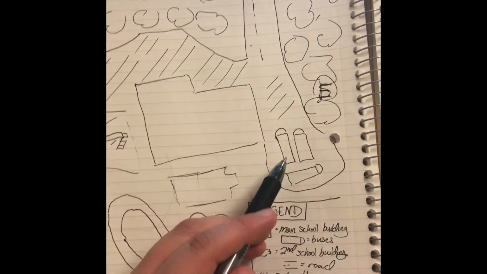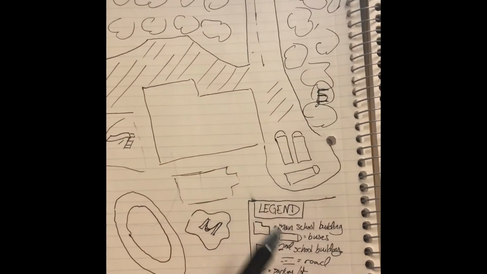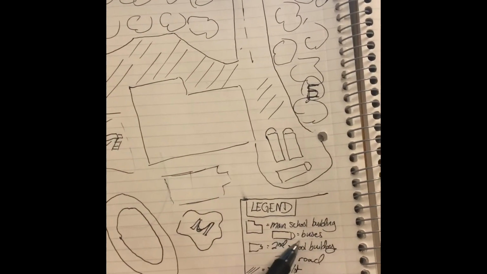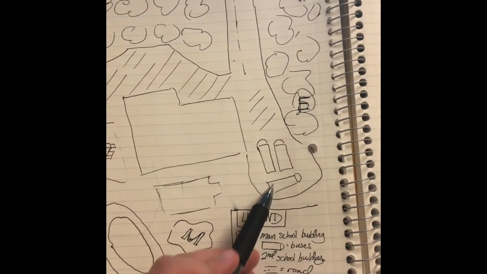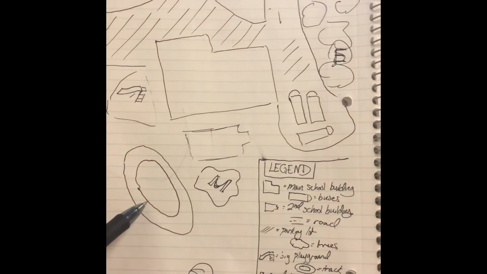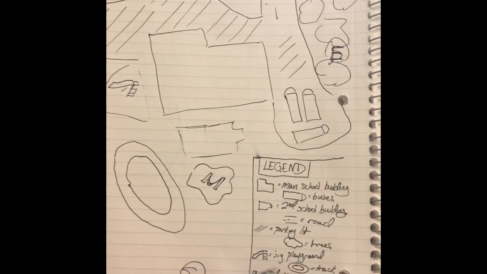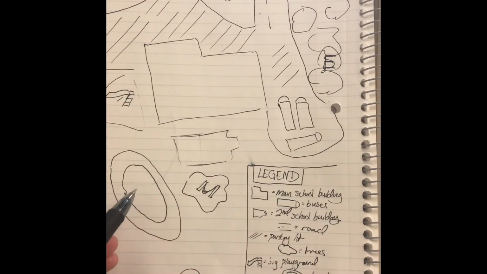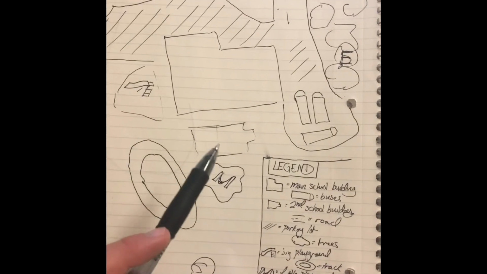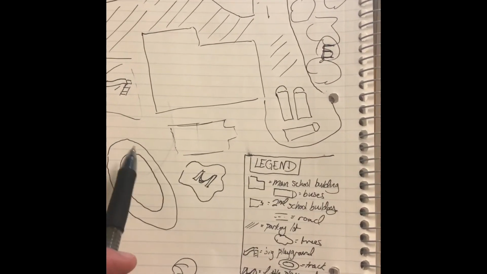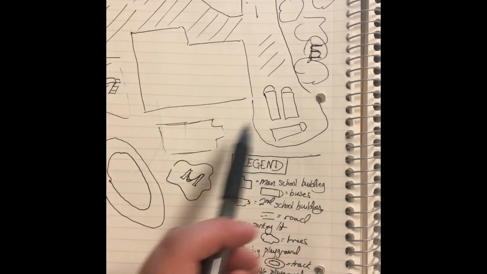Alright, so here are our school buses, which we know because here's the symbol for school buses in the legend, okay? Now here's our track, which we also know because that's the symbol for track in our legend. So would you say that the school buses are north?